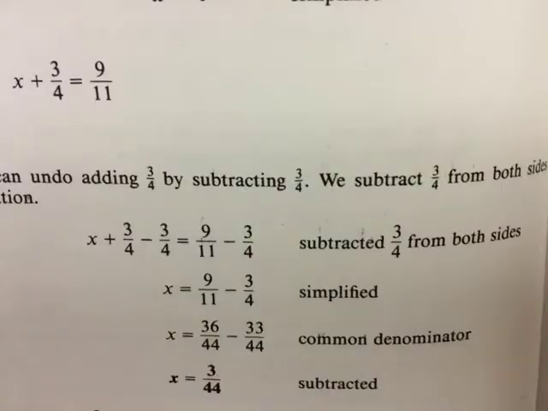Alright, and in this frame, it just goes again and shows you step by step how that was done. And next we're going to work our practice problems. We have 4 practice problems for this lesson. Let's go ahead and get started on those.